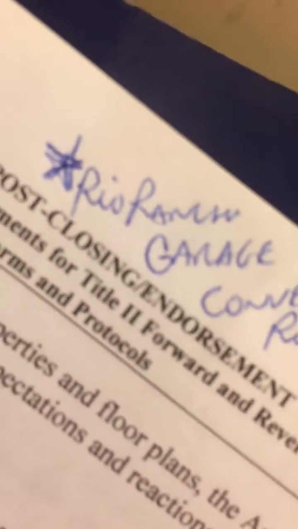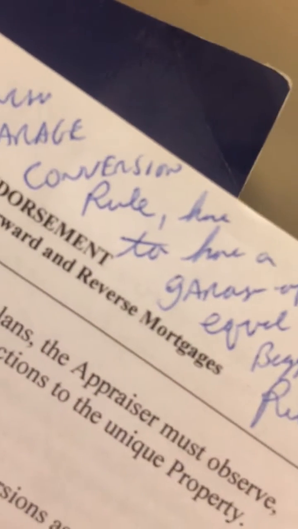Extra note: Rio Rancho garage conversion rule: a garage of equal or bigger size may be converted.